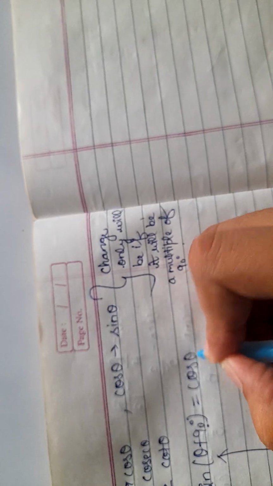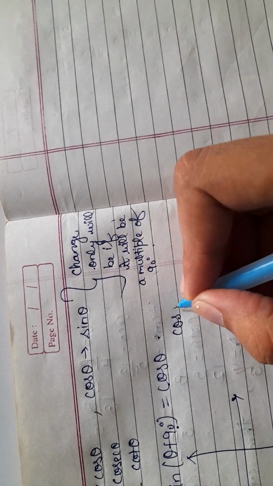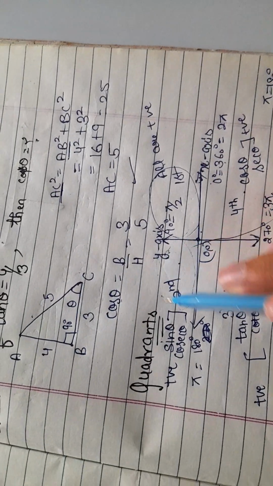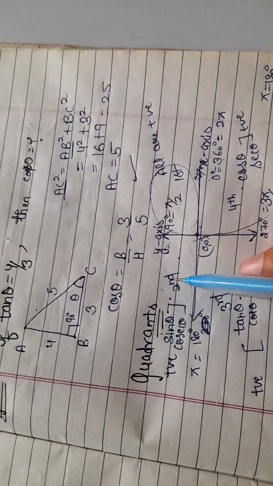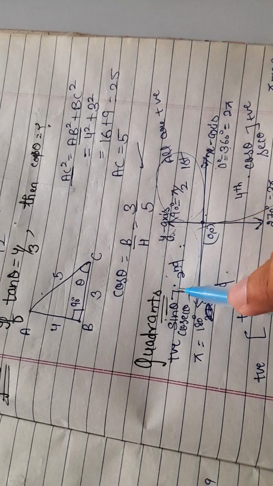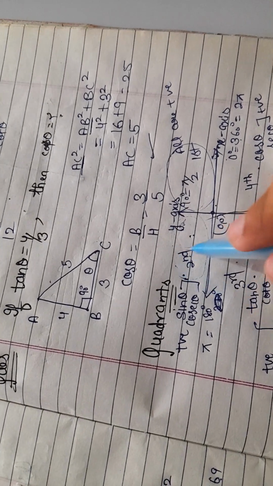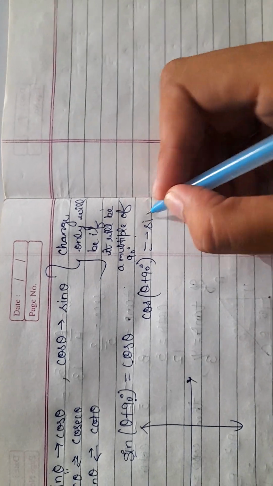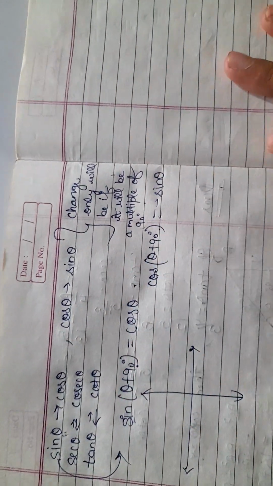Cos theta. Okay, if it is like this, cos of 90 plus theta, it will be in this quadrant, but we see cos theta is negative in this, so cos will be changed to negative and it will change into sine. Similarly with all of these.